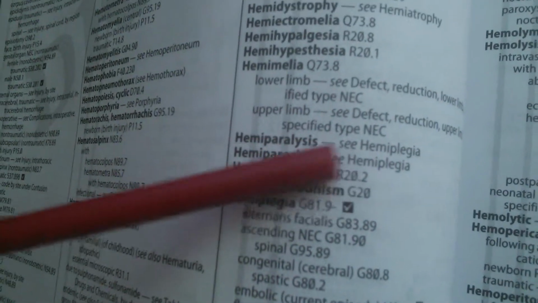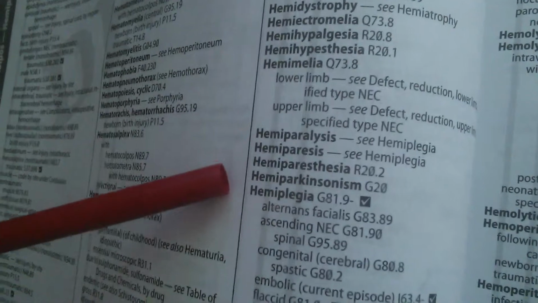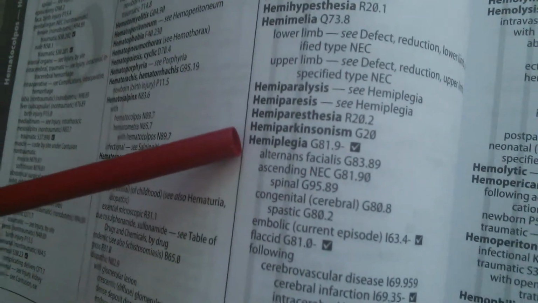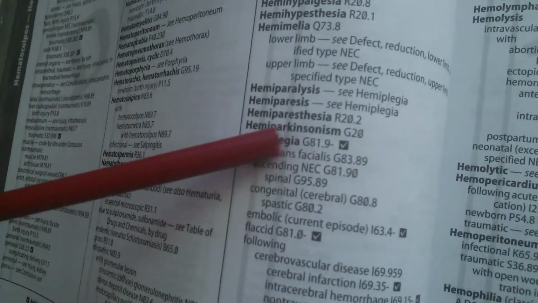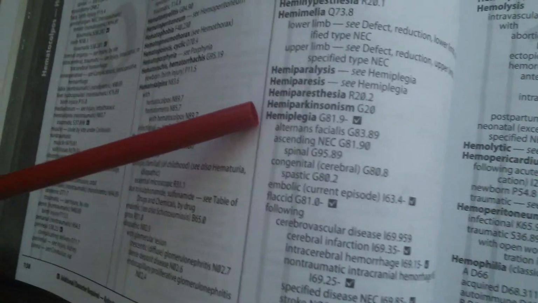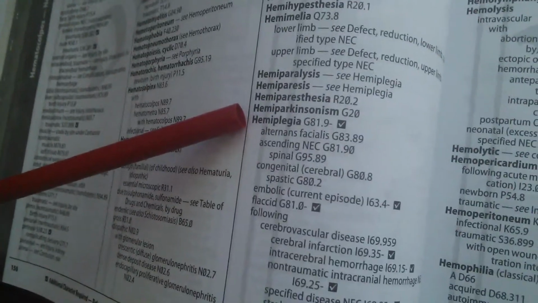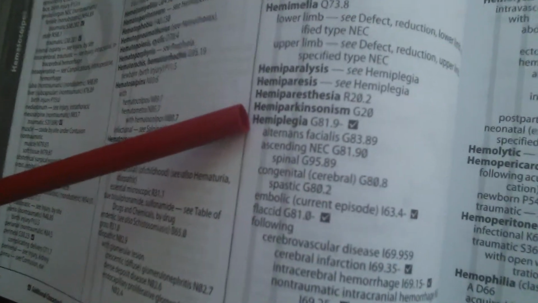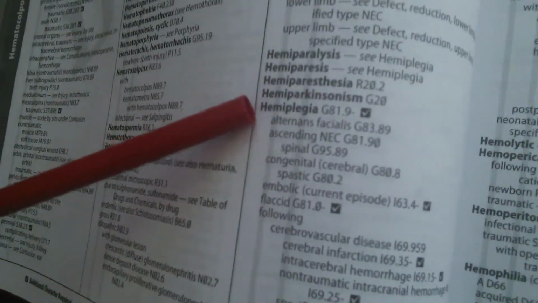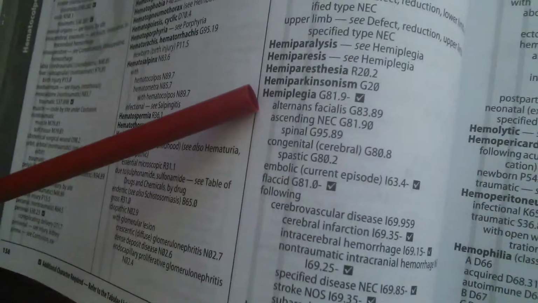See hemiplegia. So we go to hemiplegia. And there it is. Since we don't have any other indication, all we have is the word hemiparesis, which is hemiplegia, so we have to go with the first one. G81.9, dash. So that's our initial code.